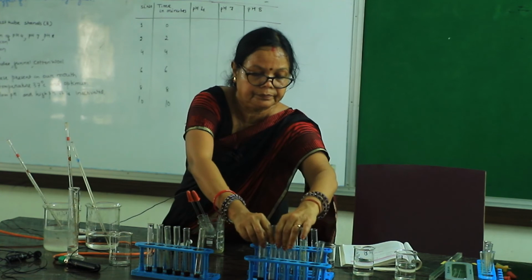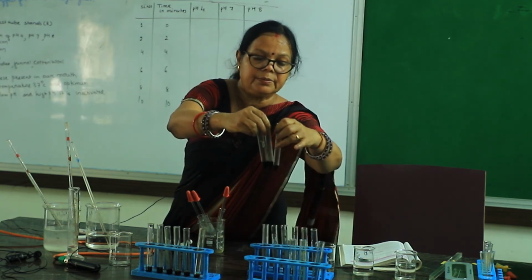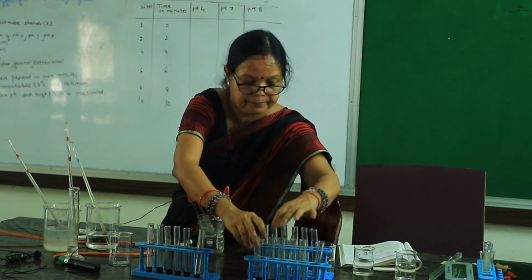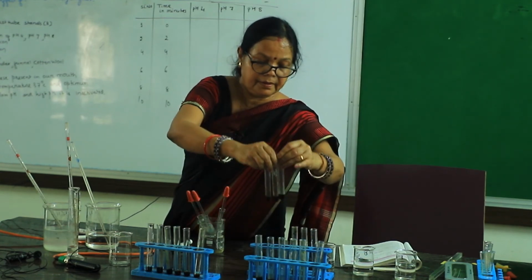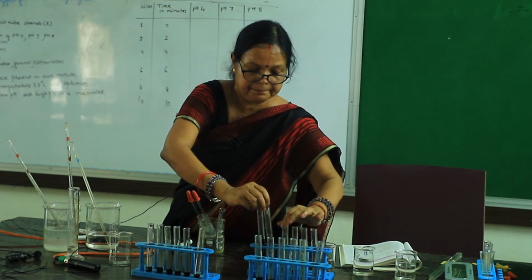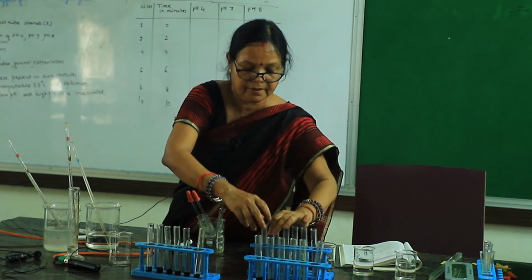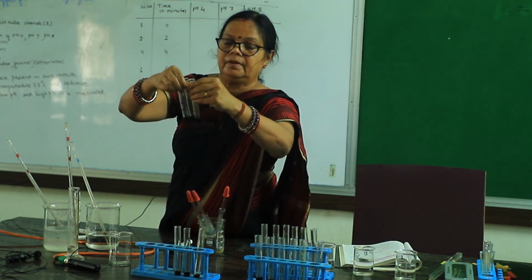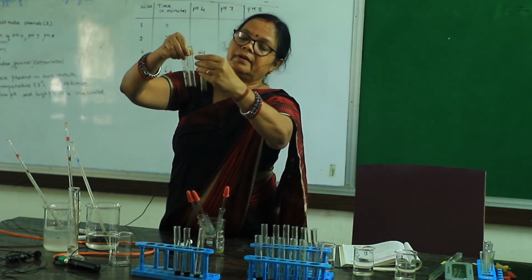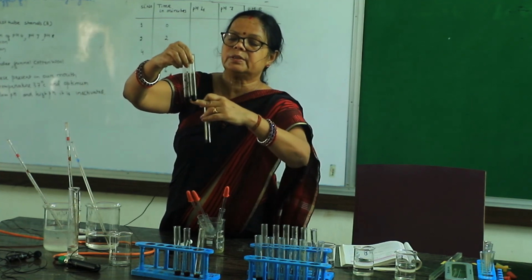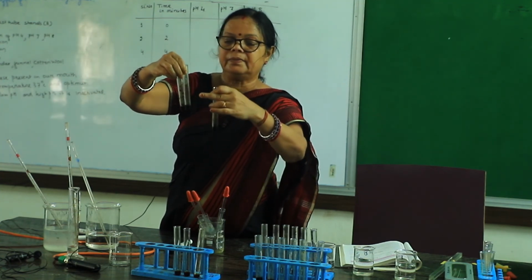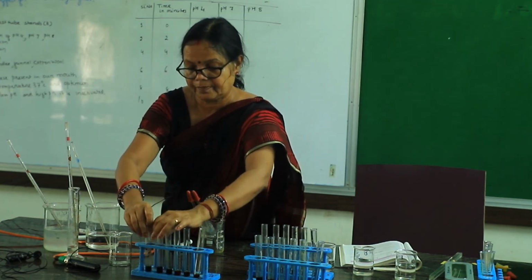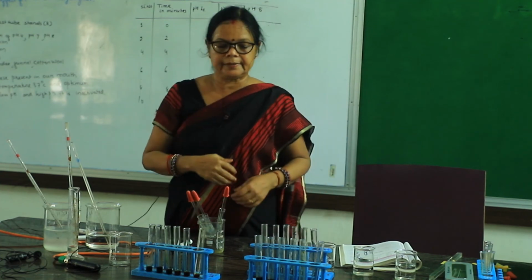So look here, in all three, pH 4 remains blue black color. Here also pH 8 is the same color, deep brown color, and pH 7, look here, gradually the color is changing. First blue black, deep brown, then light brown. We will continue the process.